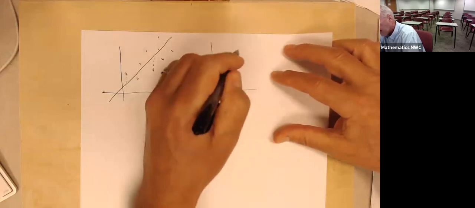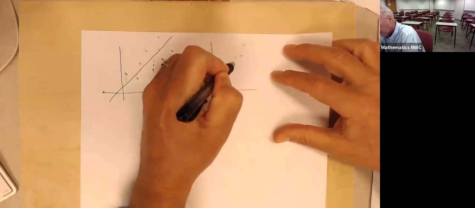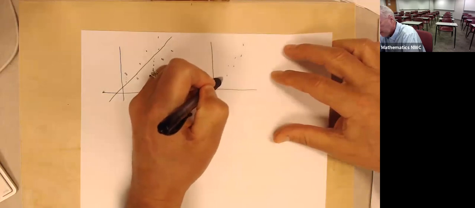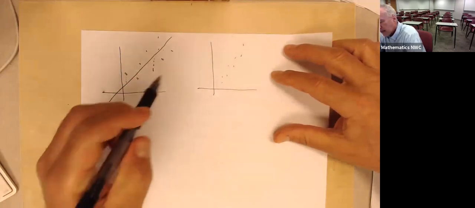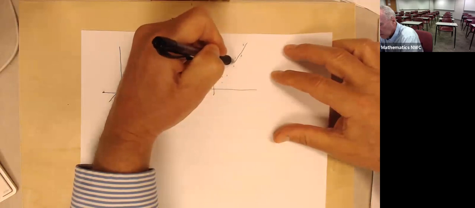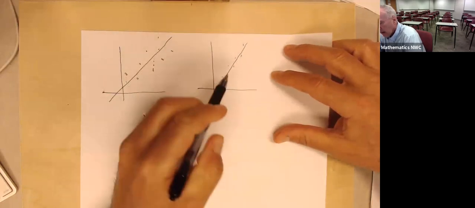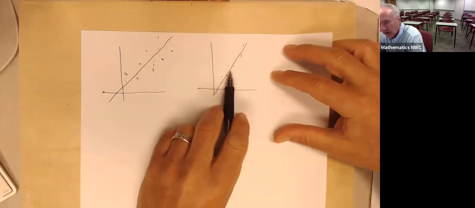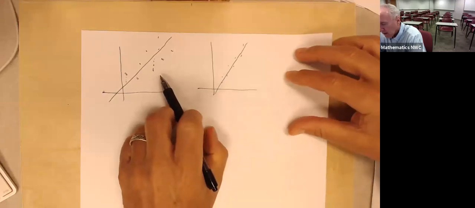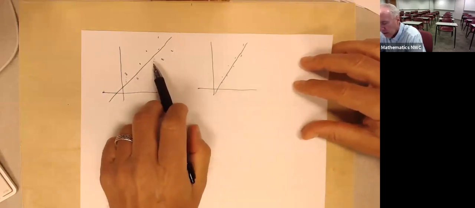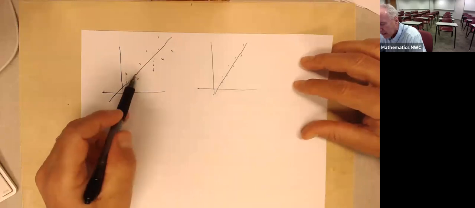If, on the other hand, my points look something like this, this time my line is closer to all the points. My line is a better predictor than what this one was. This one would not have been as good a predictor because the points are not very tight to the line.